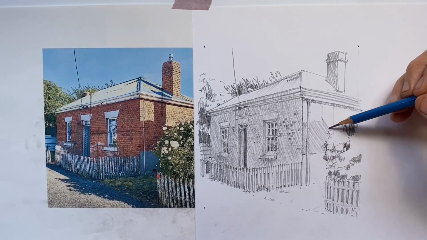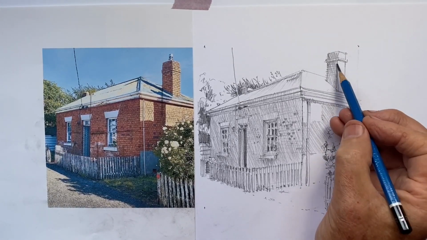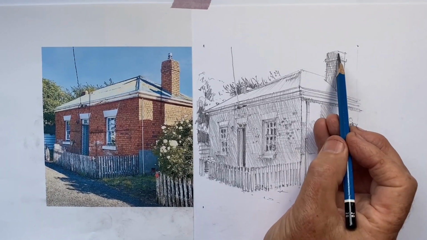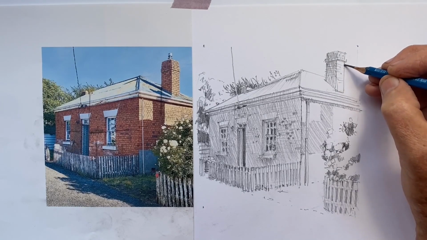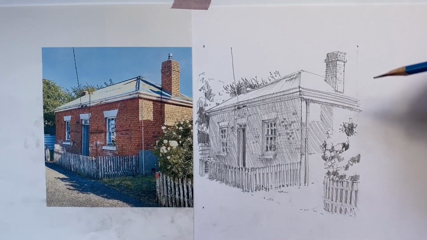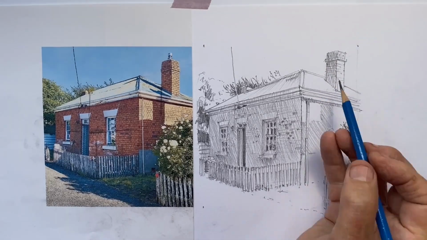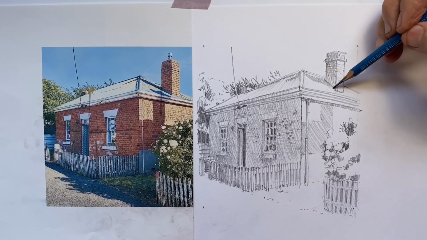I started by locating the eye level, which in this scene was where there was a coursework line between two rows that was horizontal across the whole scene. And I did put a mark on my reference when I found it. I'm doing the same thing now for that chimney. And in a minute, I'll start doing some adjustments. I'll start to go a bit darker in some places.